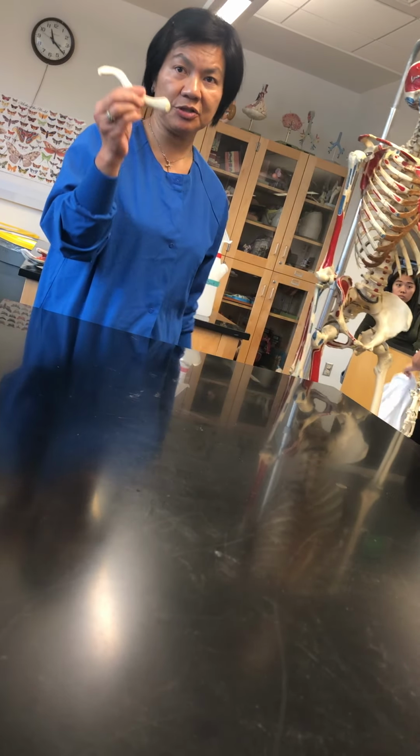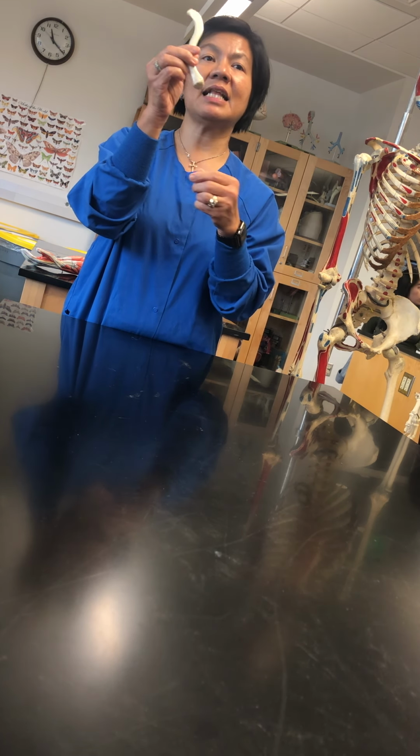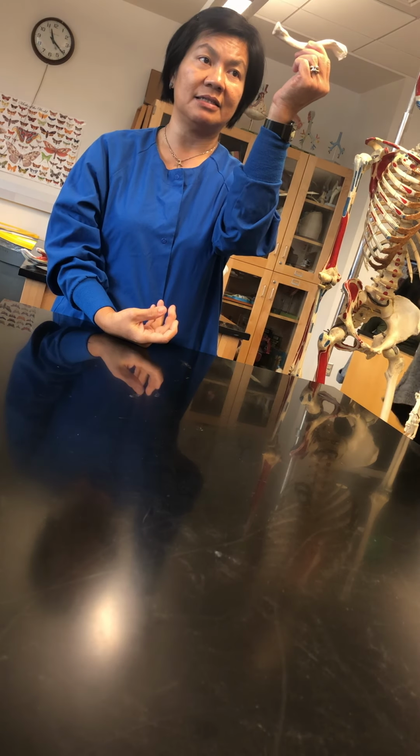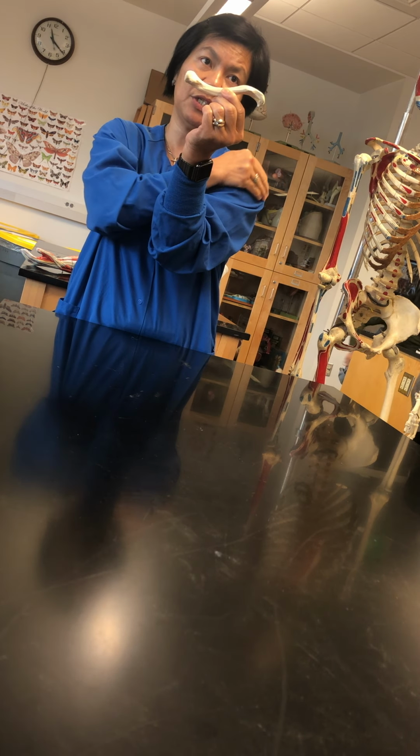And I highlighted on PowerPoint what I wanted you to know as far as the different parts are concerned. So you see, look at the clavicle. One is nice and curved. Do you notice that, right? And you see your shoulder is curved.